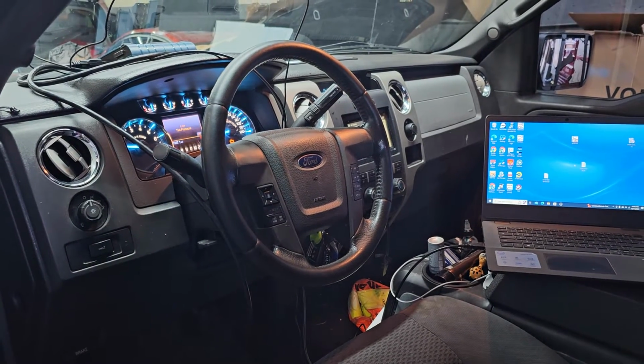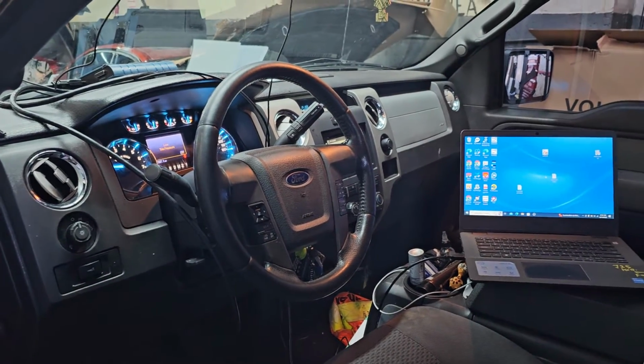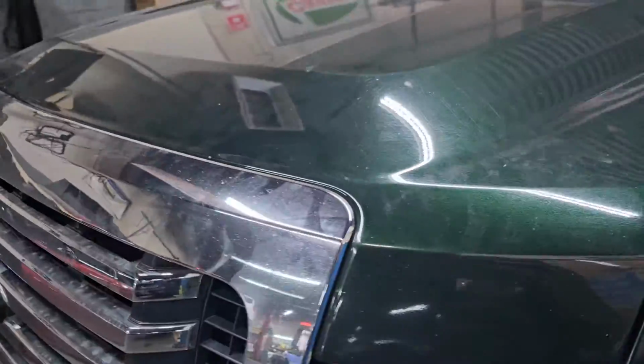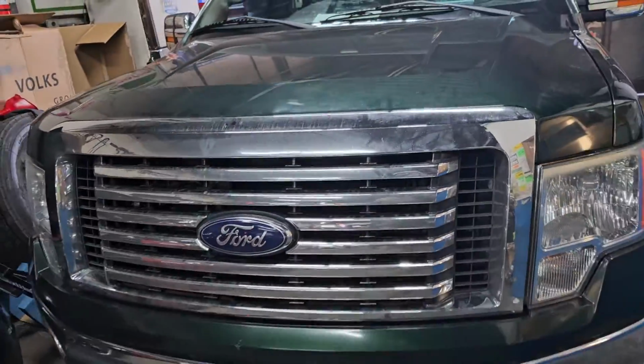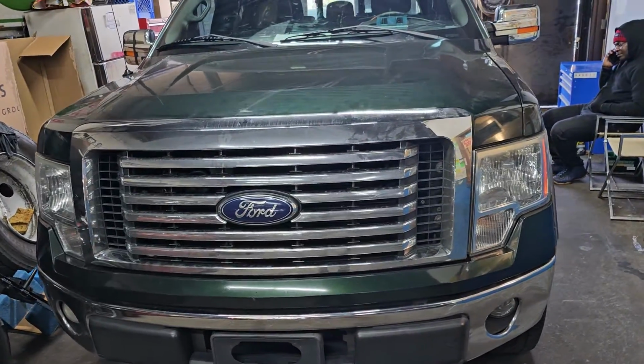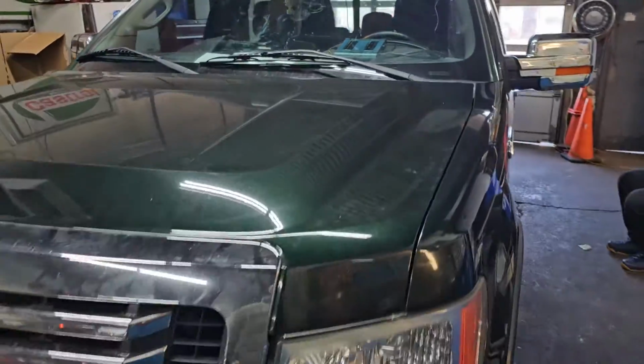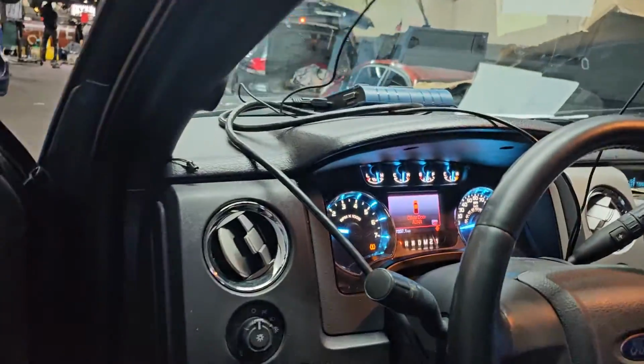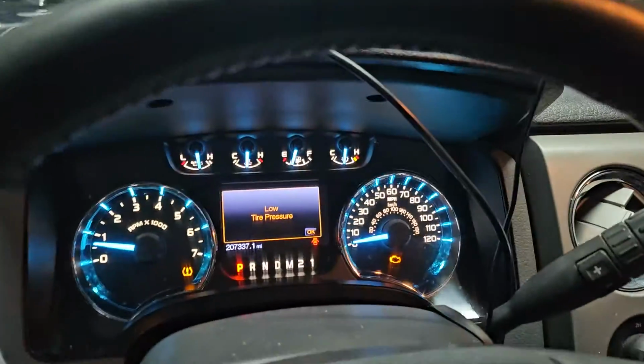Here we have a Ford 2012 5.0 liter, F150 XLT. This car has a check engine light on, and I believe we need to check that code and then see what the requirement or the repair of it.